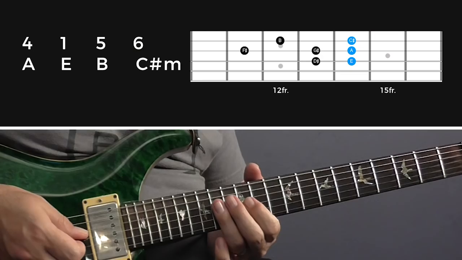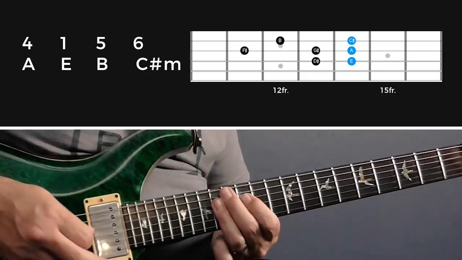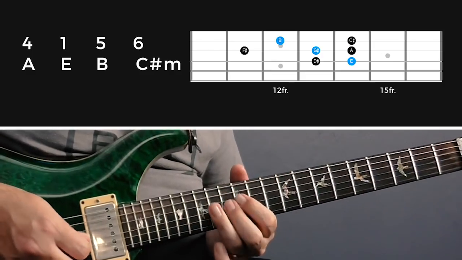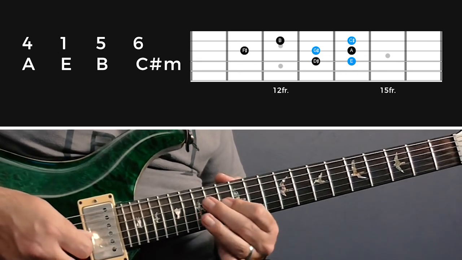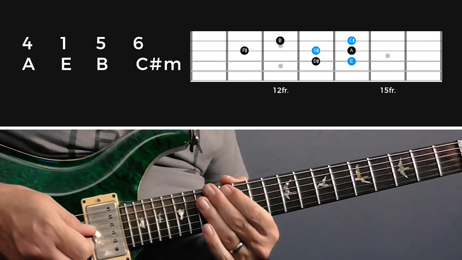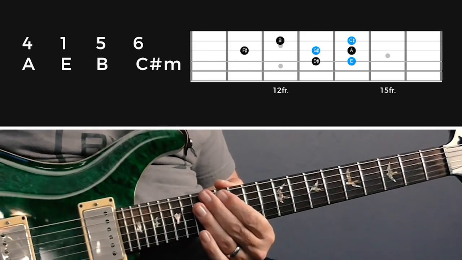All right, and then I have the next position, which is up here. Remember we had A, E, B, C sharp minor. Now I can take the same approach and do the following.